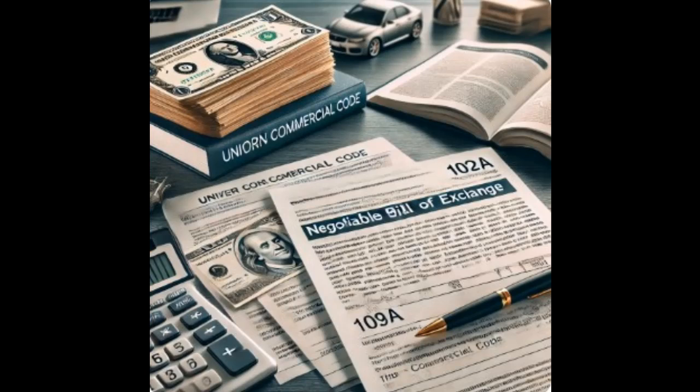How it works in practice. In practice, the negotiable bill of exchange is often used in international trade transactions, where there may be a lack of trust or established credit relationship between parties. In such scenarios, a bill of exchange can be used to facilitate payment while reducing the risk of fraud or non-payment. Here is how it works in practice, step by step.